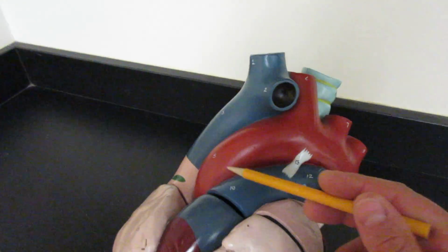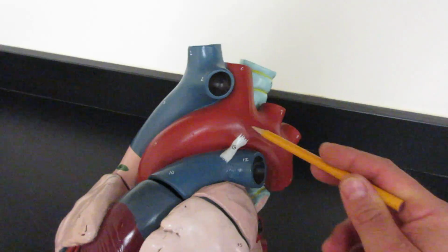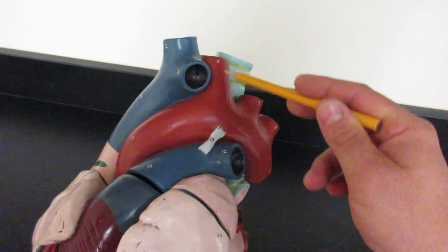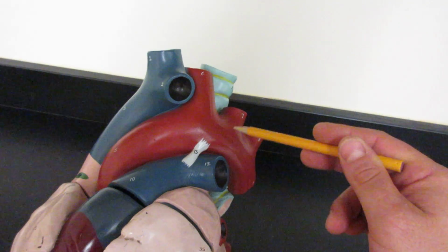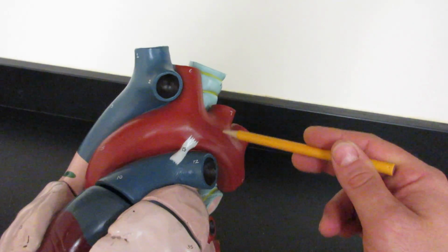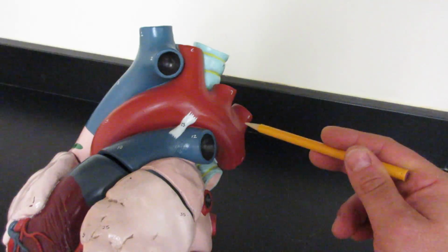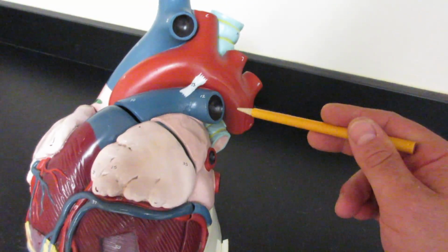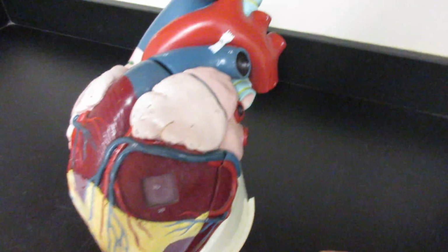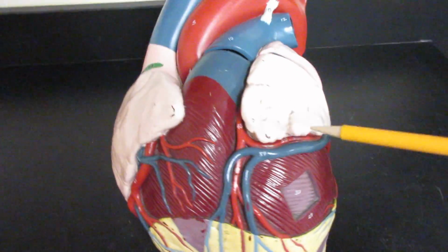The aorta is a very obvious large artery that comes out, and it has the brachiocephalic artery or brachiocephalic trunk, left common carotid artery, and then left subclavian. This then leads down as a descending aorta, thoracic, and then ultimately the abdominal aorta.